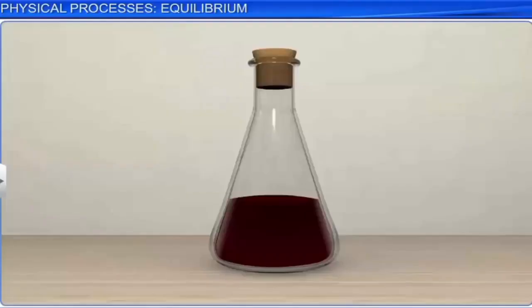Let us try to understand what equilibrium is through a simple observation. Look at the closed container with a small amount of liquid bromine.